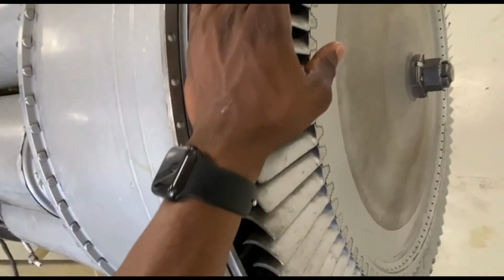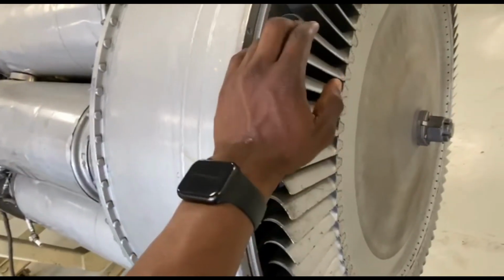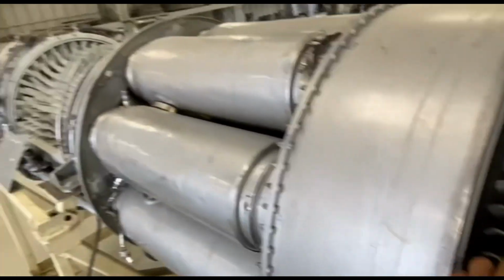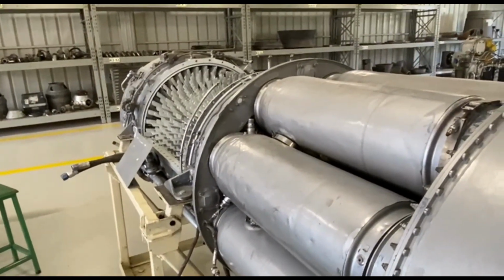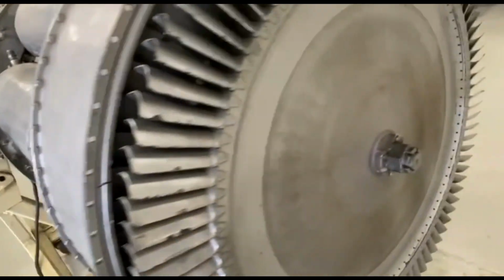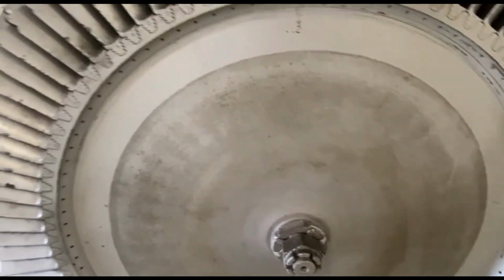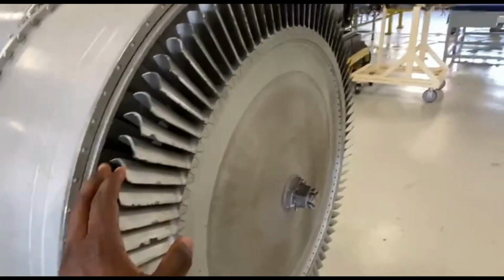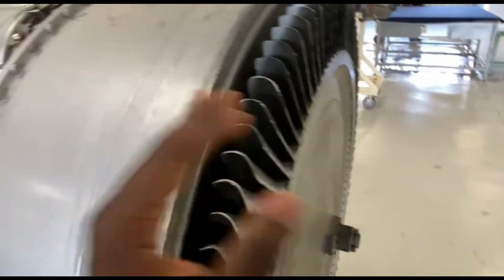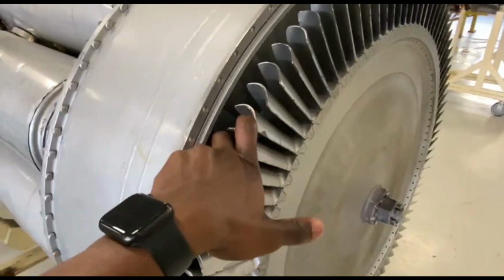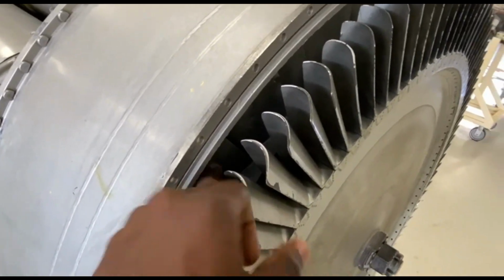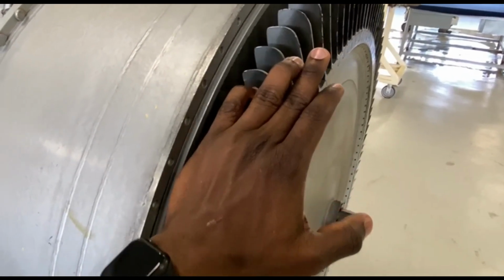Okay, the turbine section is also rotating, and when you rotate the turbine section, you can see that the compressor there is rotating as well. It means that you have the same shaft that's linking the two. Here we have a stator part and a rotating part. Inside is the stator part, which doesn't move, and after that we have a rotating part that's moving.